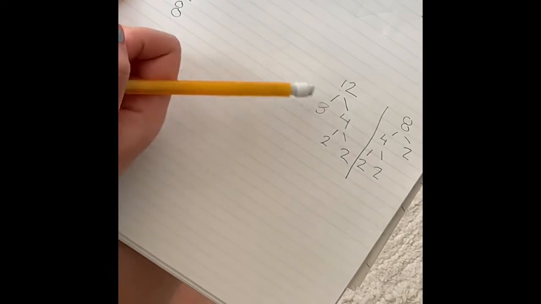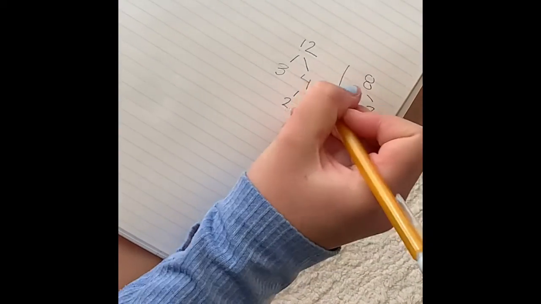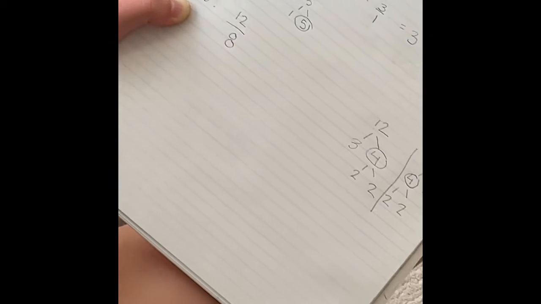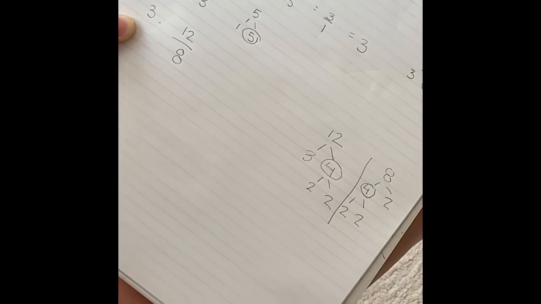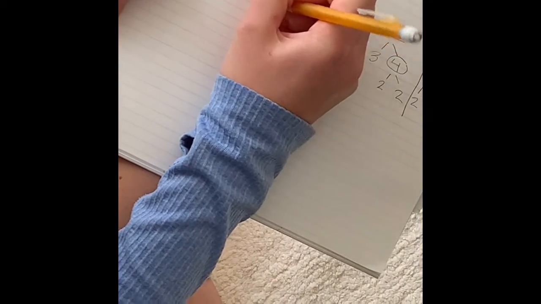I'm just going to do that to divide them. So I'm going to do 12, and the greatest thing between them is 4. So we're actually going to divide by 4 because we would like to have the greatest number that goes into both of these. So we'll divide 12 by 4 and 8 by 4.